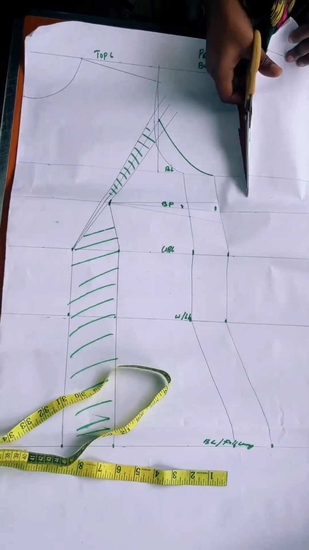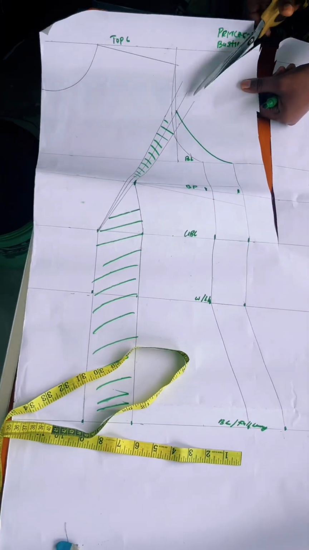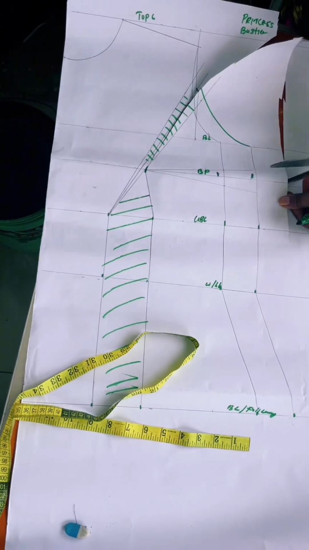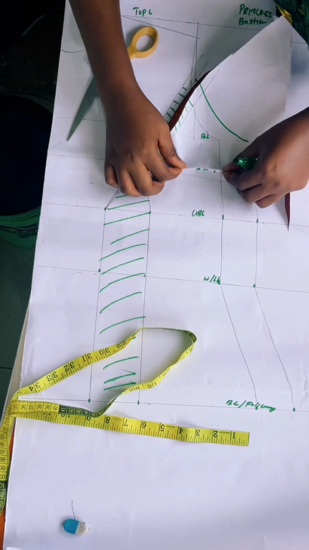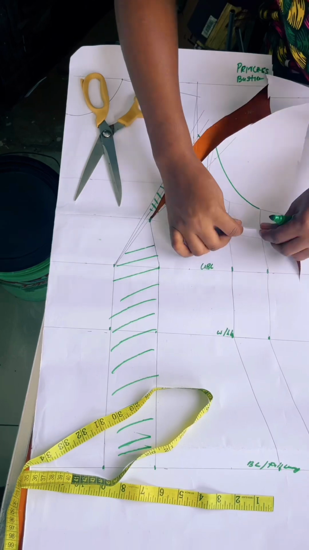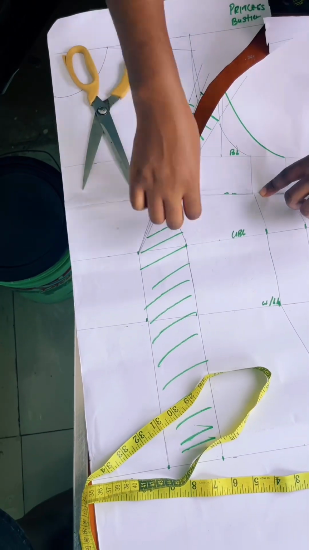Here they cut them out because I want to show one simple hack. So after you've cut them out, you cut this part out like this. Just cut them out like that. Then you fold in the dart for the armhole like so. You can actually cut the middle part, it's your choice, but I just decided to do it like that for easy access and for you to understand better.